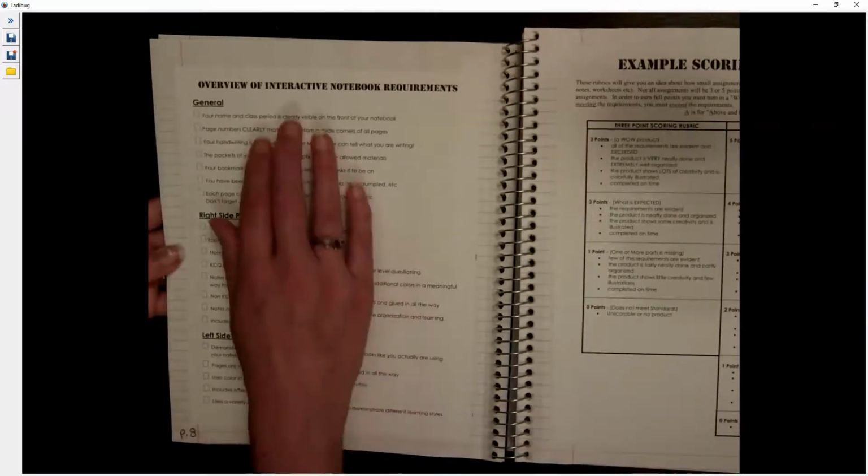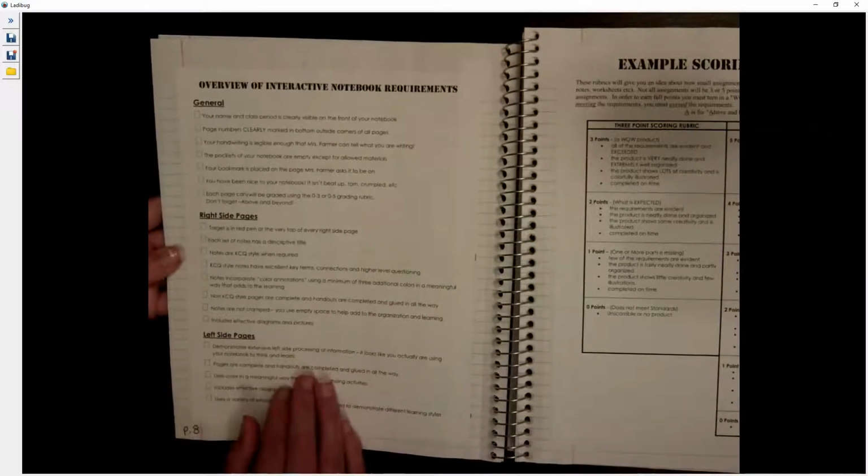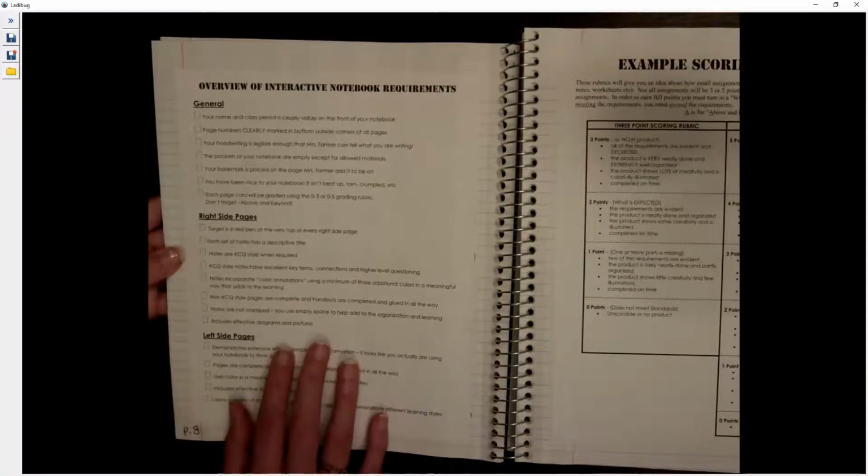Page 8 kind of explains what the requirements are. I will walk you through those as we do different types of assignments, but please read them when you have a chance.